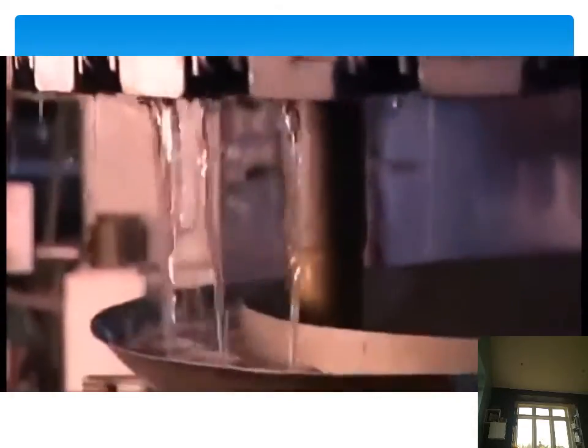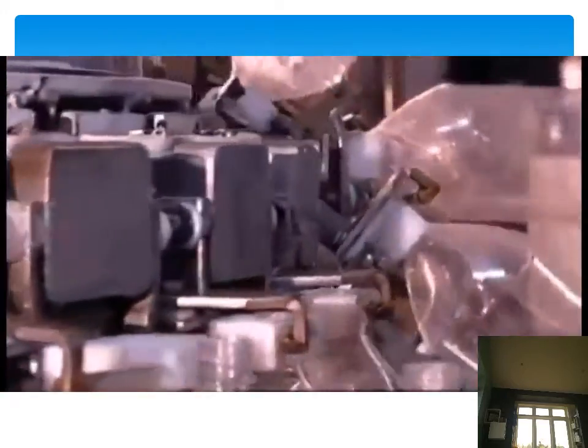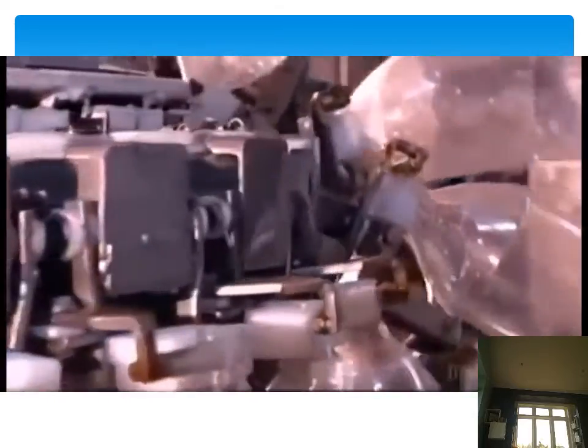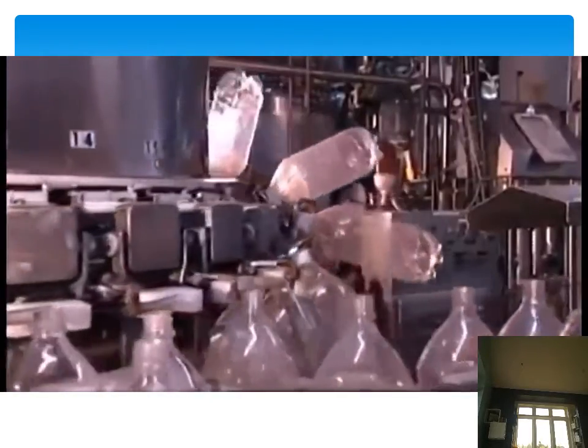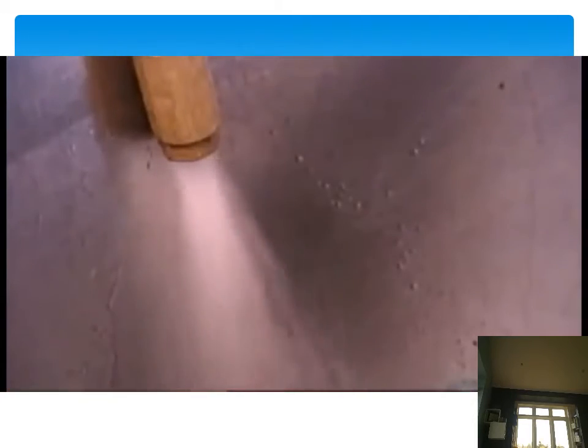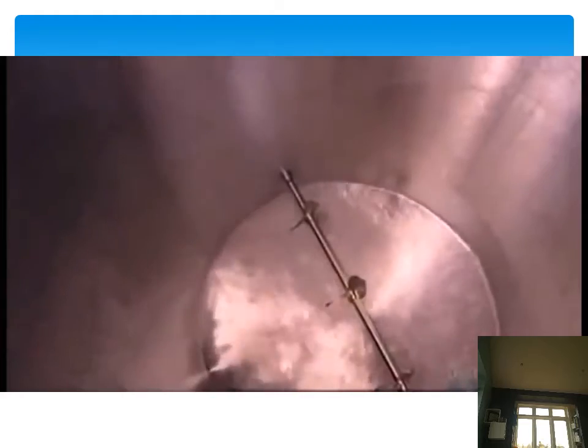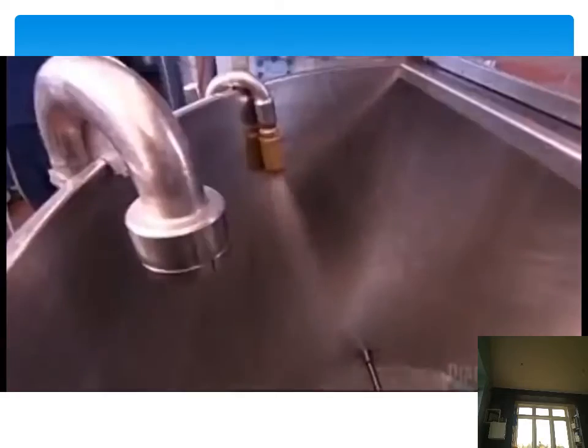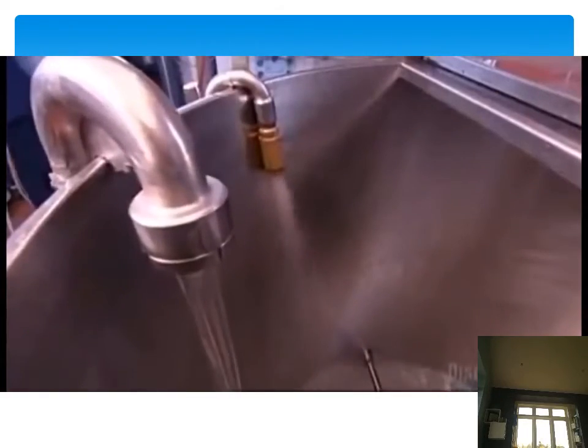Once the water drains out, the machine turns the bottles right side up again, and they make their way to the filling station. Meanwhile, in the mixing room, technicians prepare whatever soft drink they'll be bottling in this production run. Each recipe begins with filtered water. It makes up 86% of the drink.